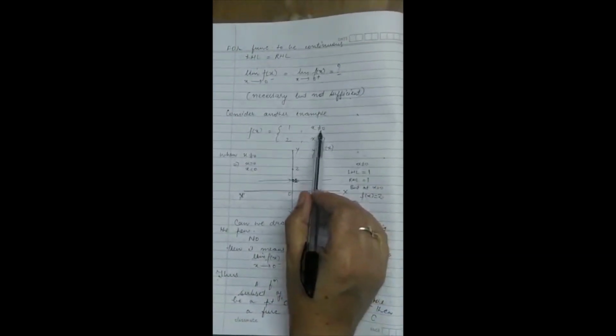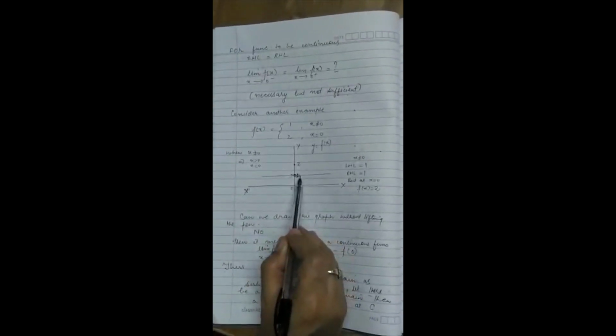If we are given this question, let us again see it by making the graph. When x is not equal to 0, it means that if x is not equal to 0, then either it is greater than 0 or it is less than 0. x is greater than 0 or x is less than 0. So when it is less than or greater than 0, then the value of the function is 1. Means when it is tending towards 0 from the left side as well as from the right side, the value is 1.